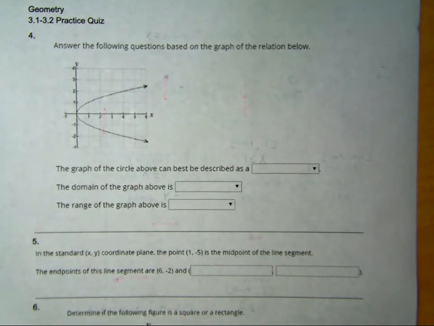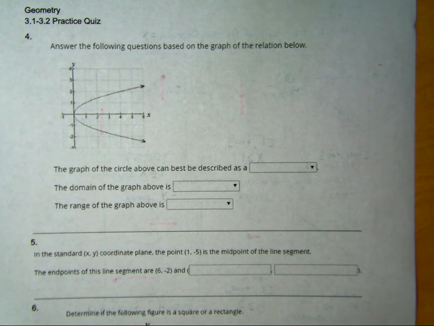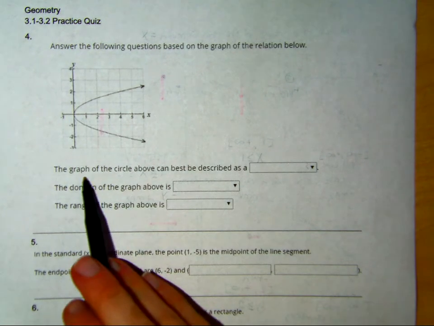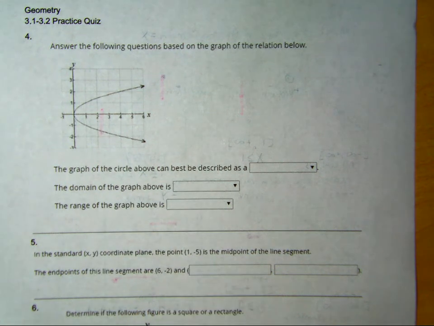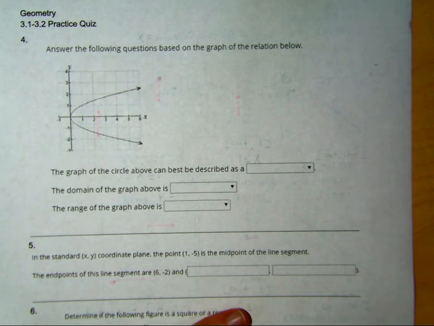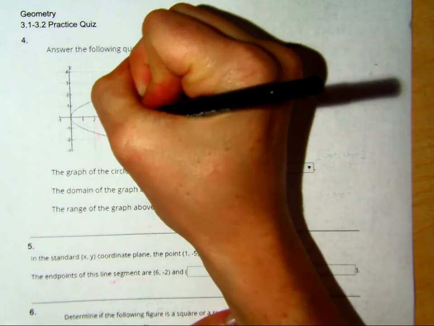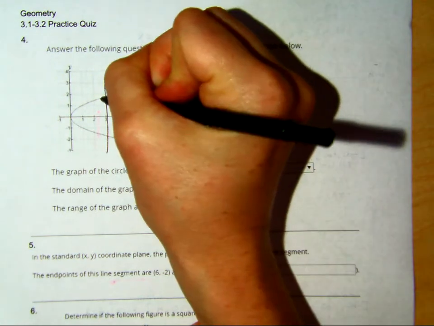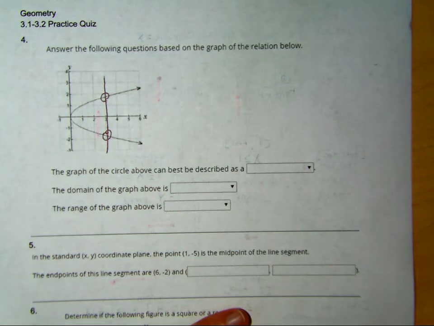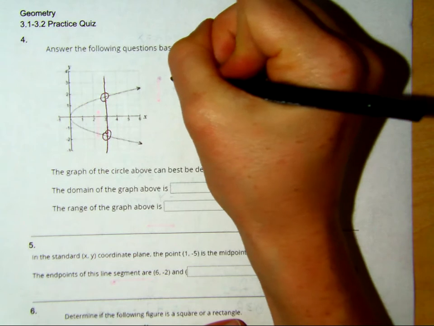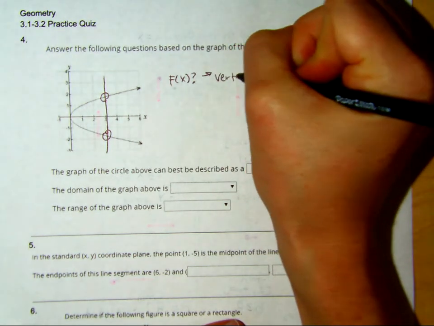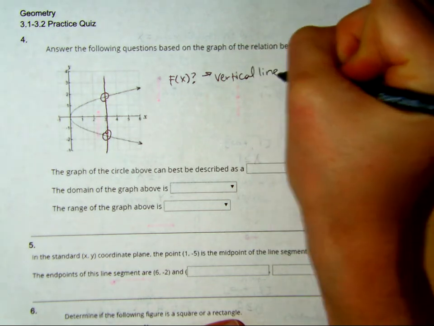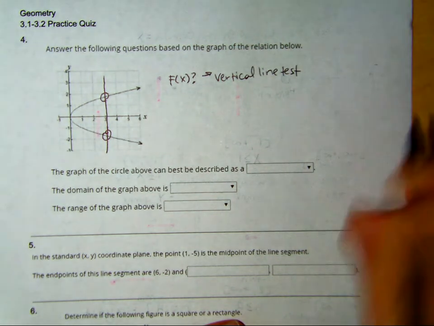Okay? So then if we go on to the next slide, here's number 4. Answer the following question based on the graph of the relation below. So the graph of the circle above, or really it's a parabola, can best be described as, is it a function or a relation? Well, we know because of the vertical line test, by drawing a vertical line through, and because we cross through it twice, we know that it's not a function. So, do you know if it's a function? Well, you can do the vertical line test.